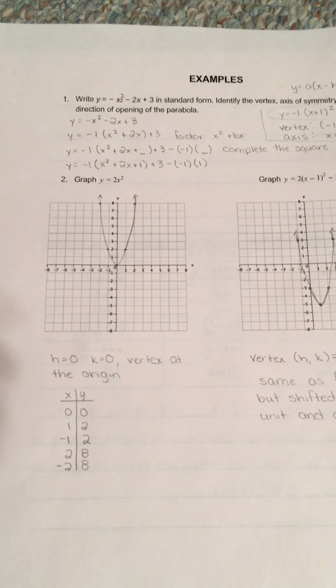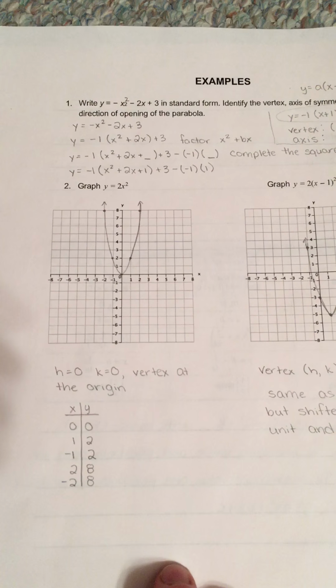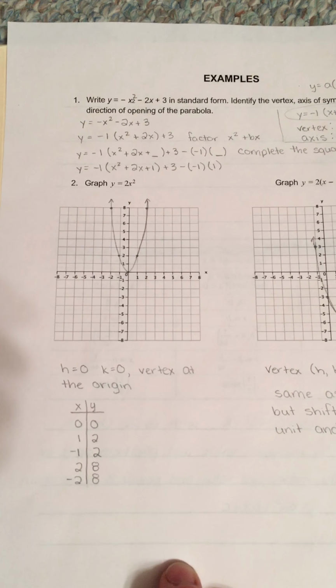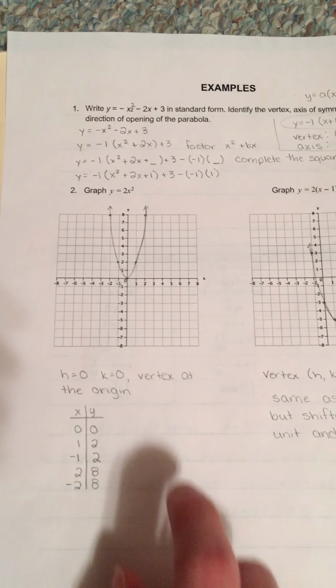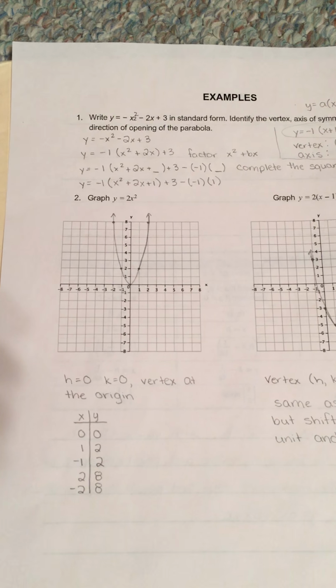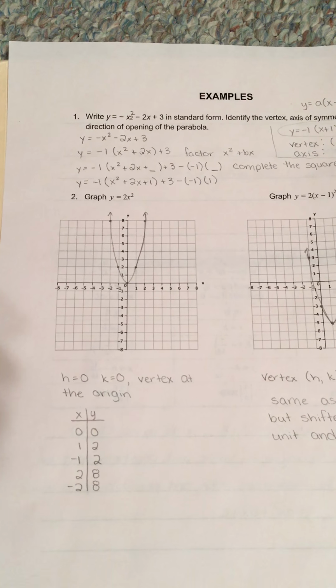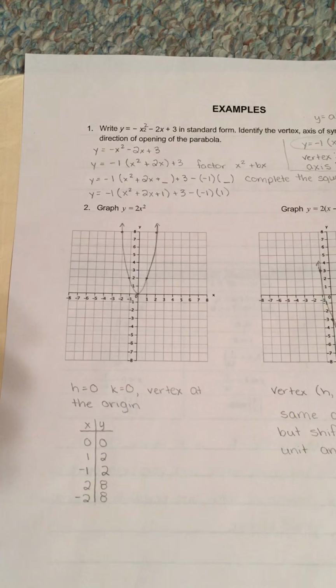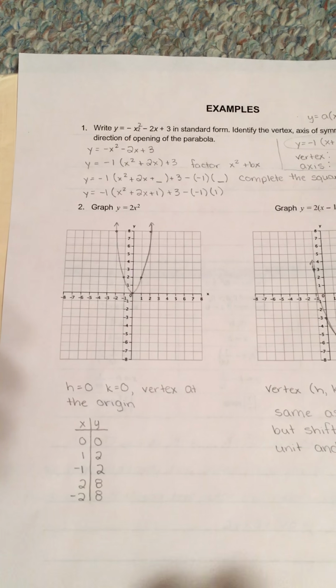We're going to look at some graphs of parabolas. This is y equals 2x squared. That's pretty standard. My vertex is going to be at my origin, 0, 0, since there's nothing else happening with this equation. And I just plugged in some points to create my parabola. I used 1, -1, 2, -2.